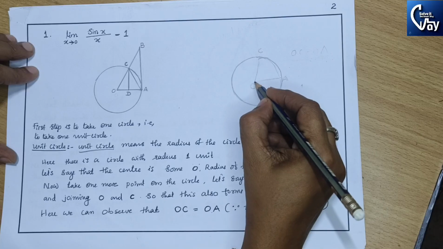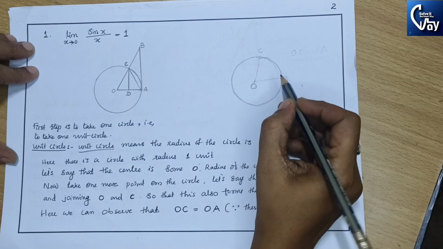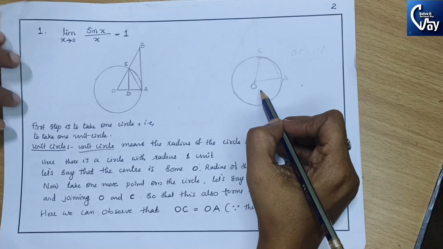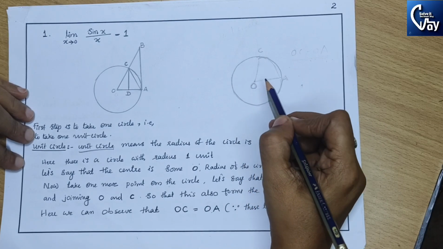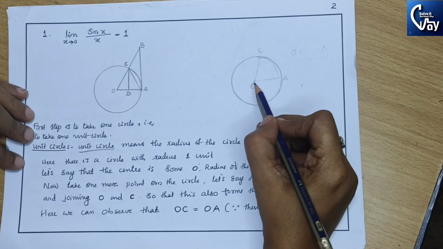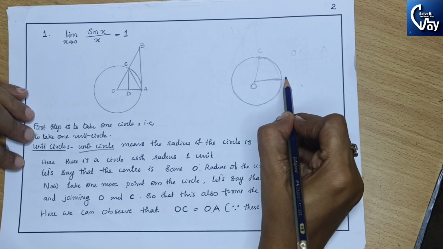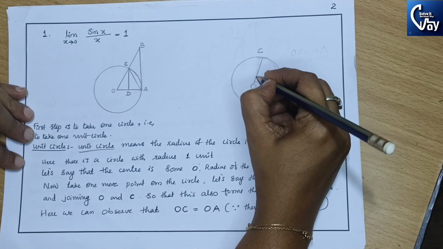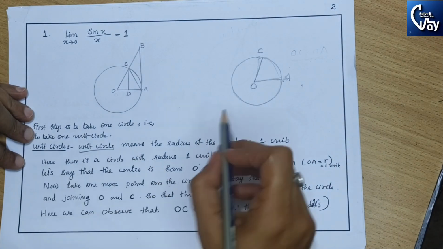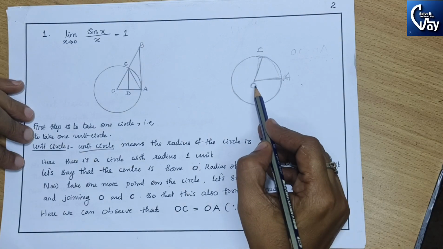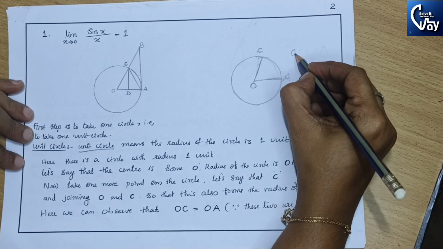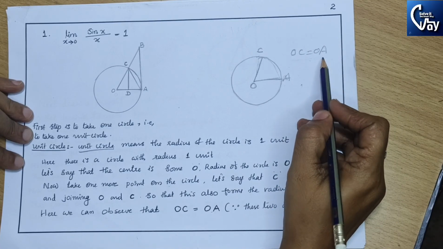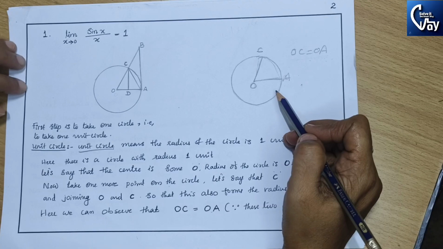The center of the circle is O. OA is the radius of the circle. Then take any point C on the circle, then OC is also a radius of the circle. OA and OC are the two radii of the circle, so we say that OC is equal to OA. Why? OC and OA are the two radii of the same circle.